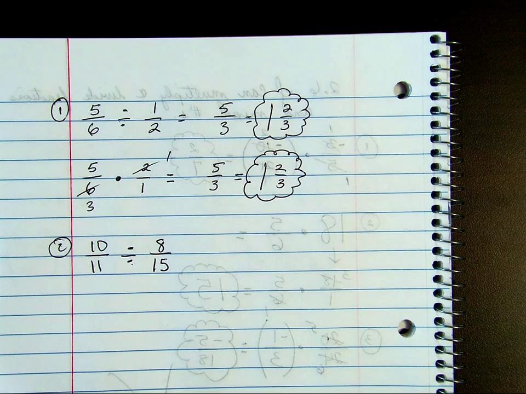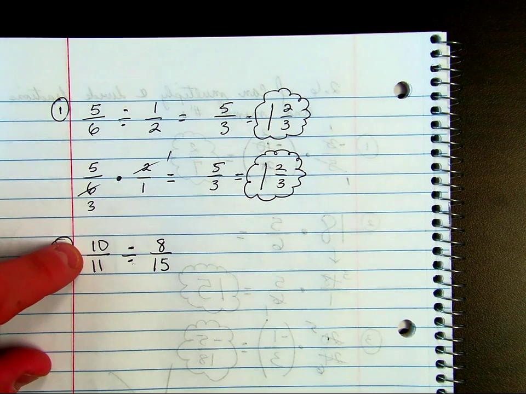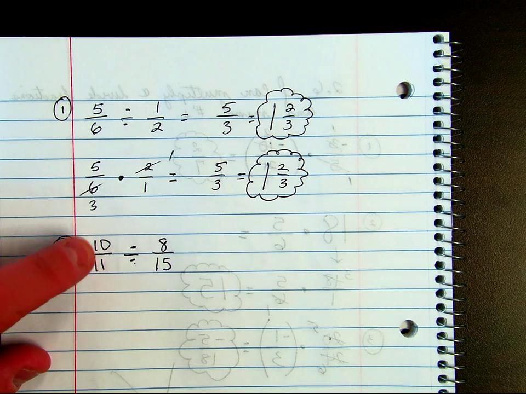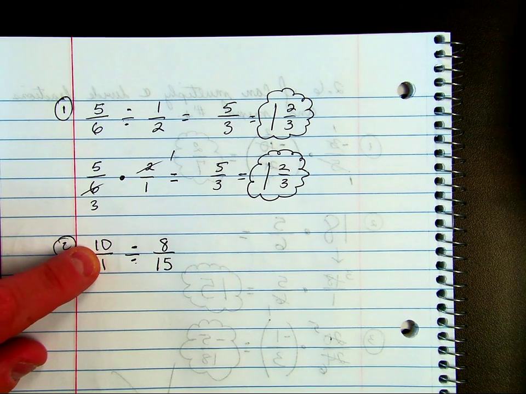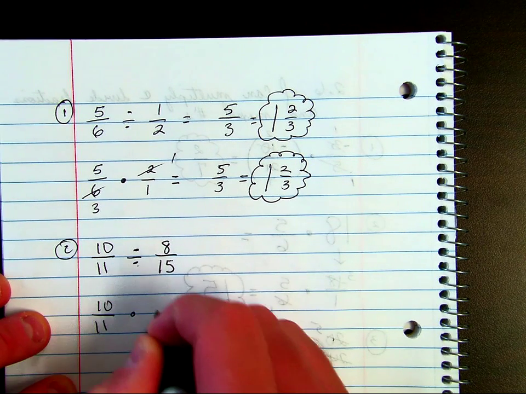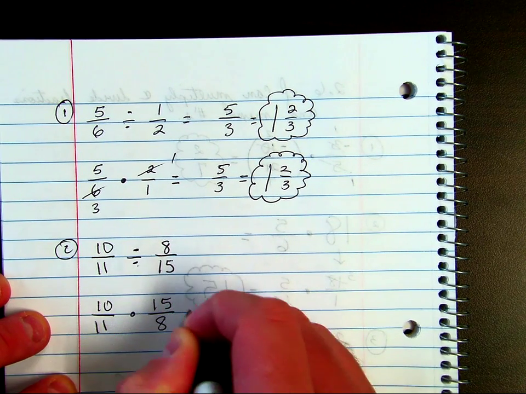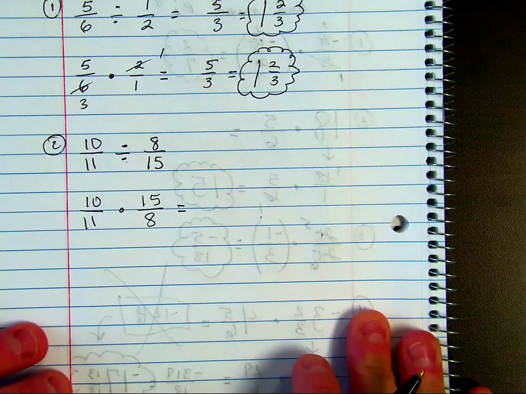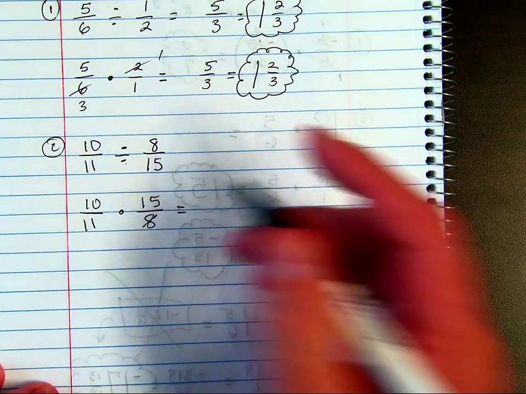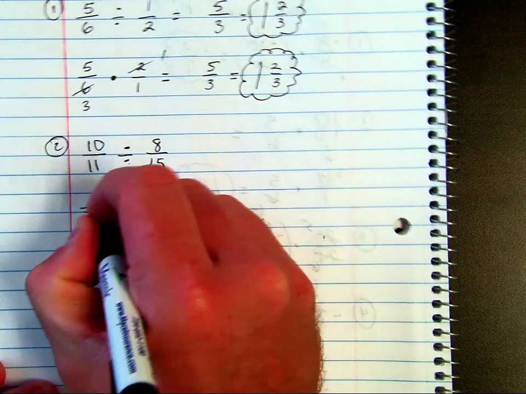In this situation, in example 2, yes, we are going to apply keep, inverse, reciprocal. It just makes it a lot easier. And we can cross-reduce, we can cross-simplify, whatever you want to call it.